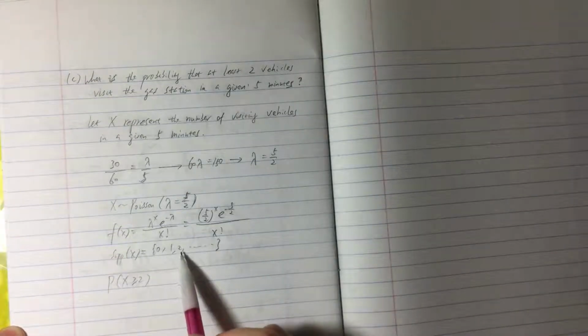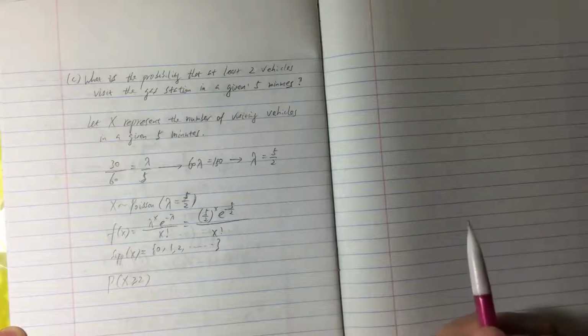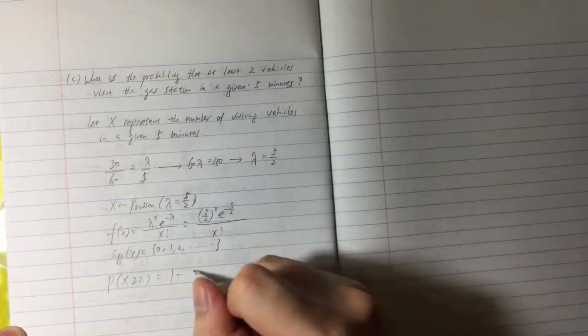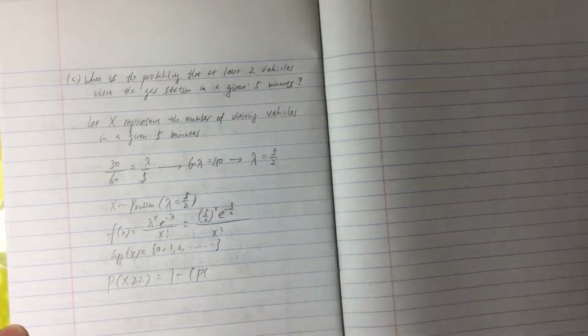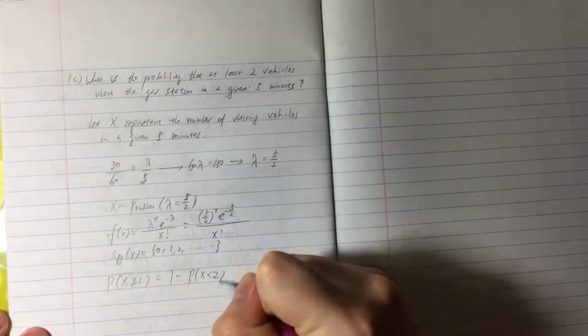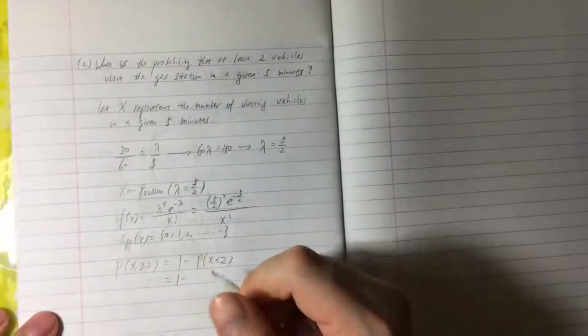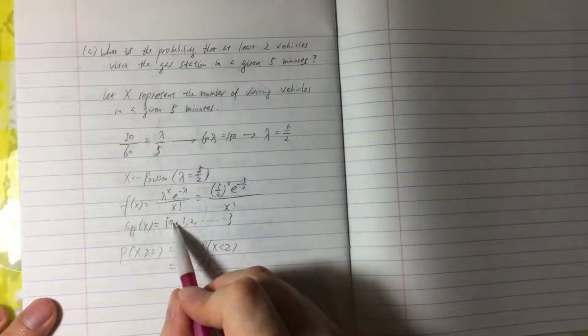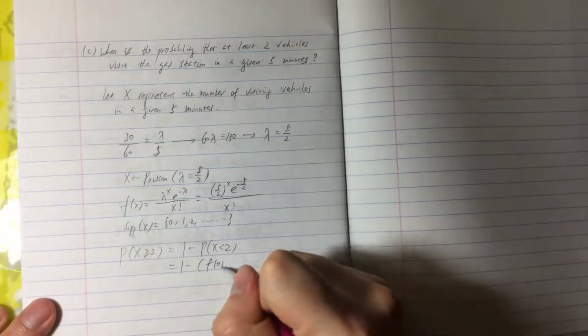If x is greater than or equal to 2, based on the support, we need to compute x equal to 2, 3, 4, 5 up to infinity. It may be too many terms. A simple way is to compute its complement. The complement of x greater than or equal to 2 is the probability that x is less than 2, which is f of 0 plus f of 1. Add them up. Then subtract.